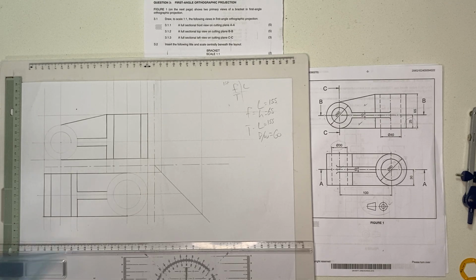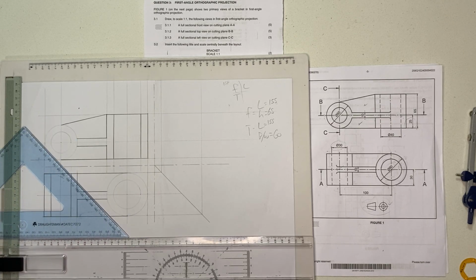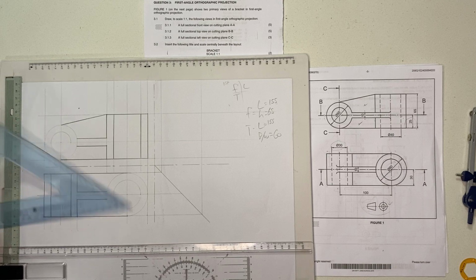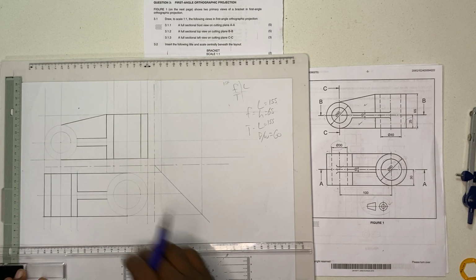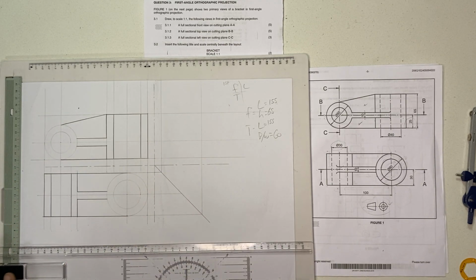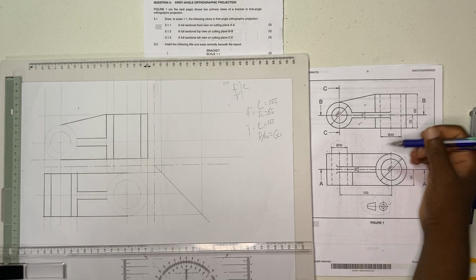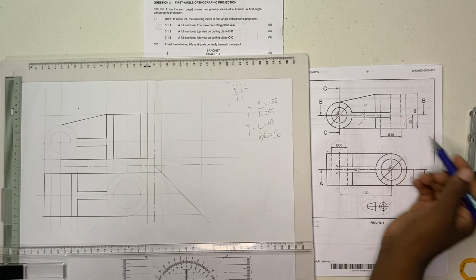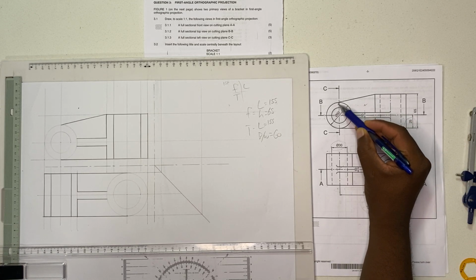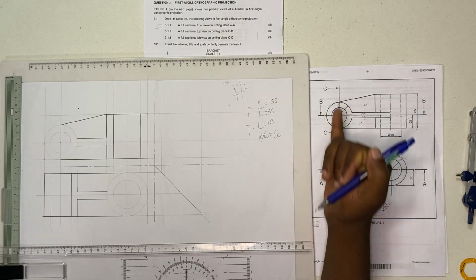Okay, how are we going to section the top? Gonna section in one line, right? But before we can section, we must project the left view. Cutting where? Cutting line CC. If you take a look here, our cutting line CC starts from here, it ends here. Here's our cutting line CC. Simply mean we are removing this other part.